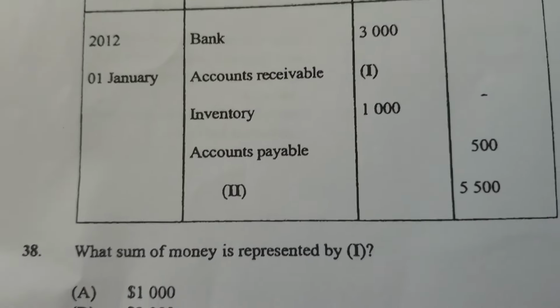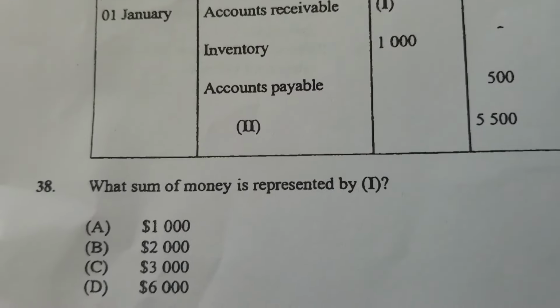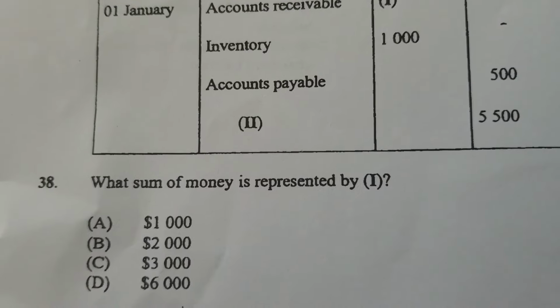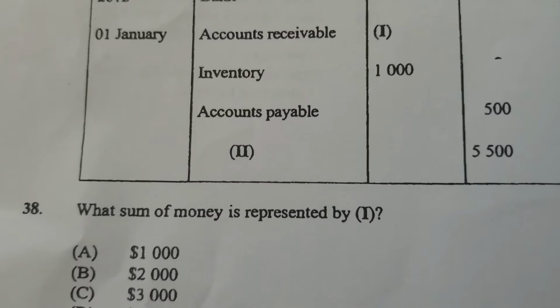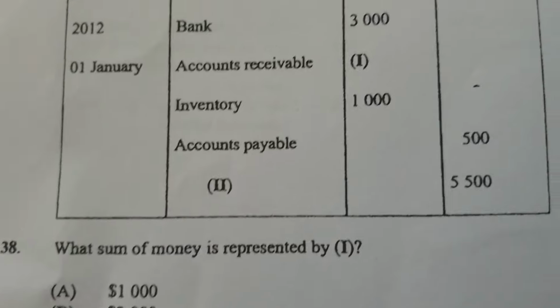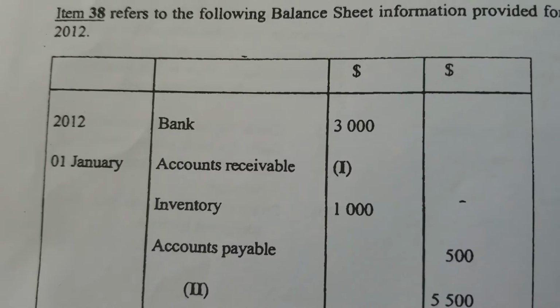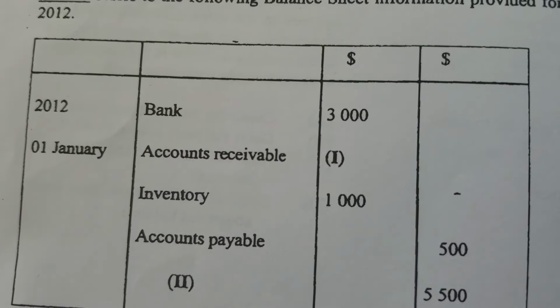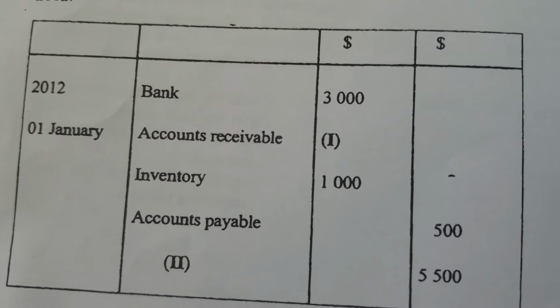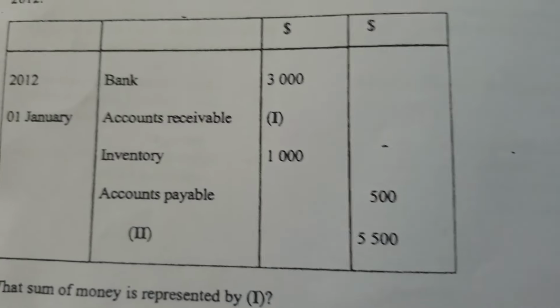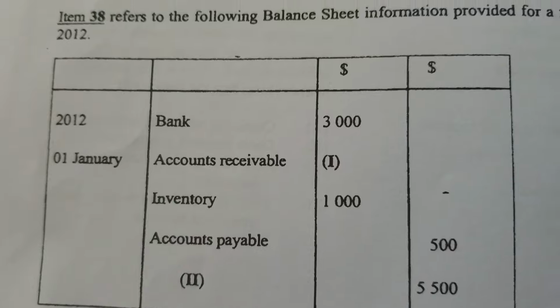Oh, I'm sorry. Let me correct an information. The answer is really B, 2,000. Right? 2,000. The answer is B, 2,000. Why? So the 3,000 plus the 1,000 will give us 4,000, right? Will give us the 4,000.